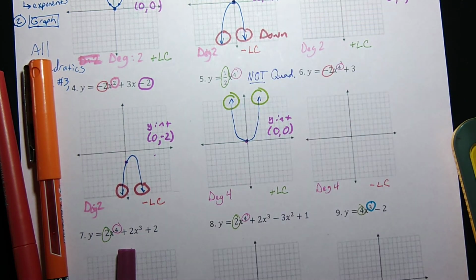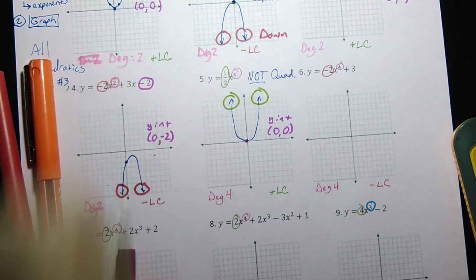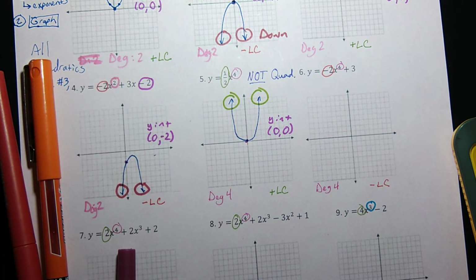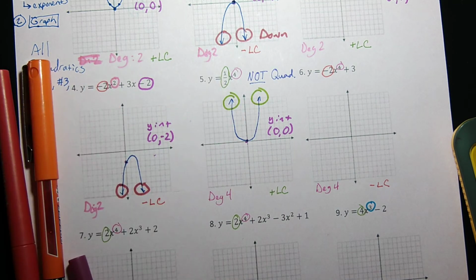If you're like, why, Mrs. Cairo? Because it doesn't have a power of 2. Quadratics are only degree 2 polynomials. This is a quartic or just another polynomial. So what is it? You can just say it's a polynomial. Yep, so quadratics we have a special name for. It's kind of like cubics, but anything higher than 3, we're just like, polynomial. Okay?